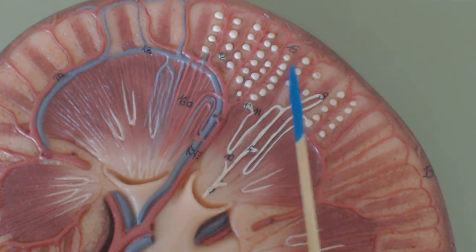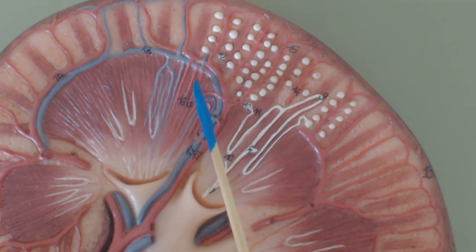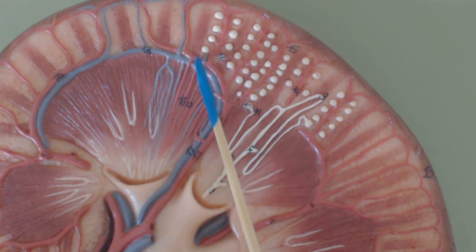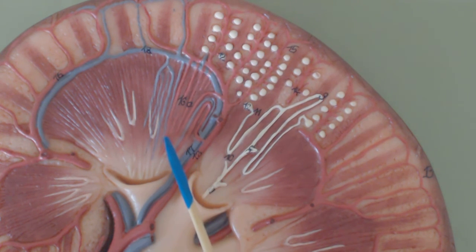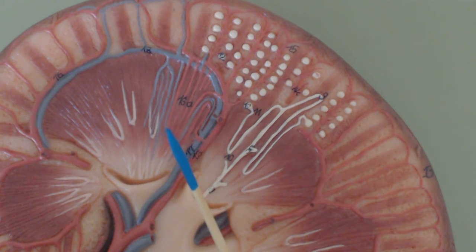What is shown on this model is the other route that the efferent arteriole can take, which is that instead of forming a capillary bed right away, it goes down into the medulla as these long, straight blood vessels. And these long, straight blood vessels are called the vasa recta. Vasa means vessel and recta means straight.